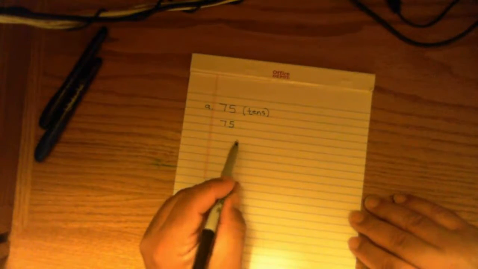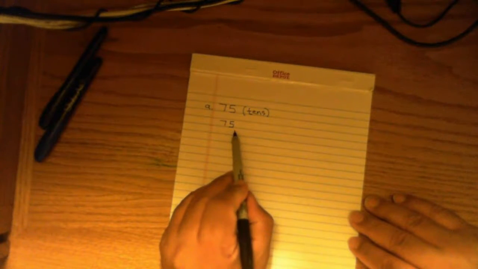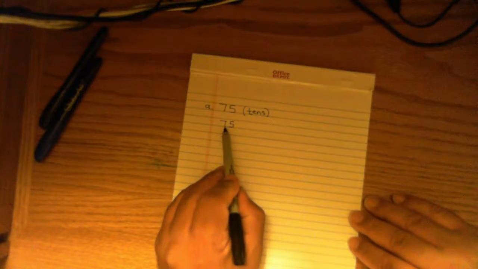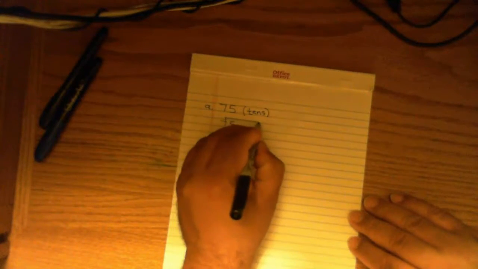So first we write the problem, and then we identify the given place value. So step 1, identify the given place value. That would be this digit right here in the tens.